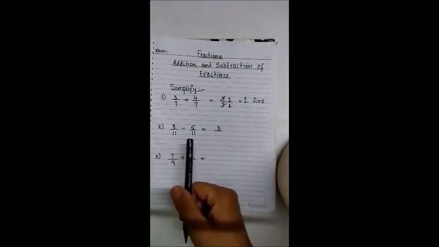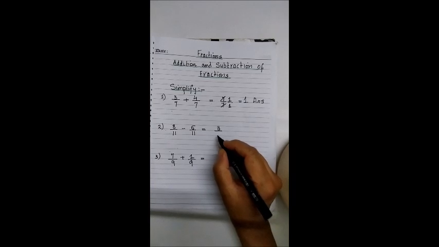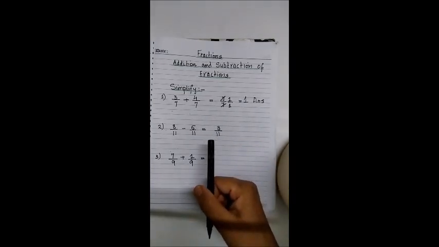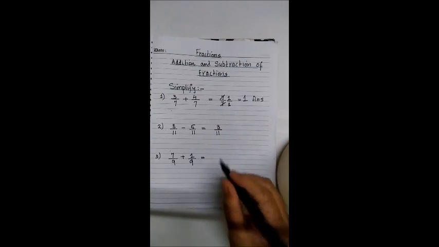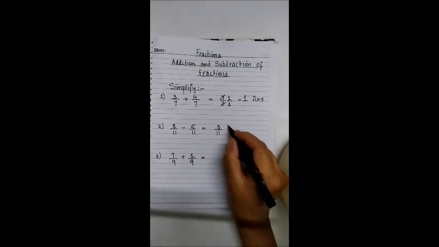And our denominator is the same, so we will copy the denominator. Do you think 3 and 11 exist in one table? No, they don't. So it's not going to be cancelled. It cannot be simplified. So your answer will be 3 upon 11. It's going to be your answer.